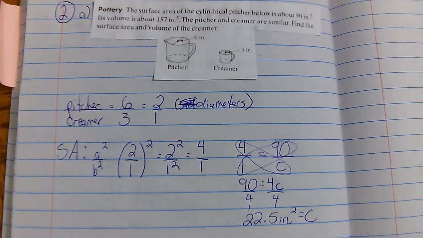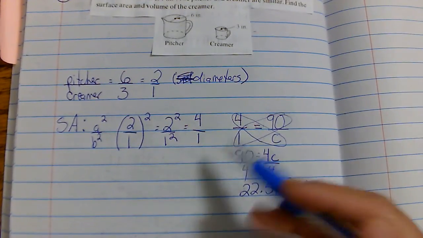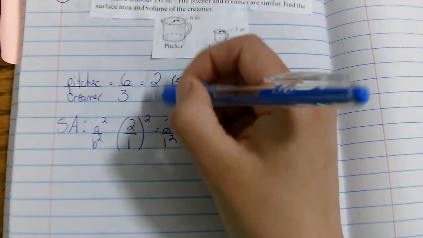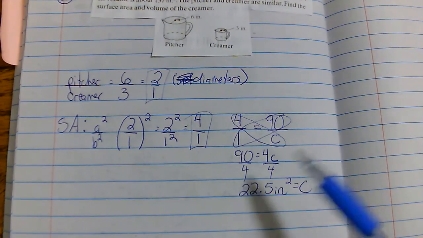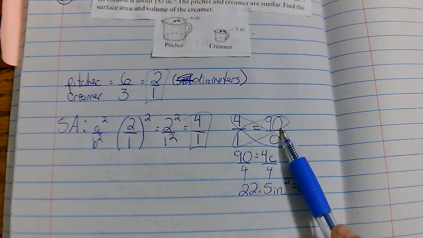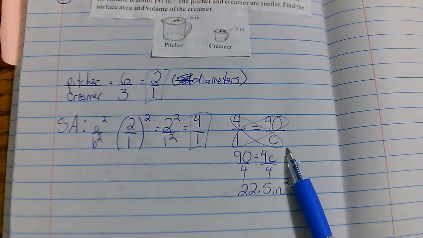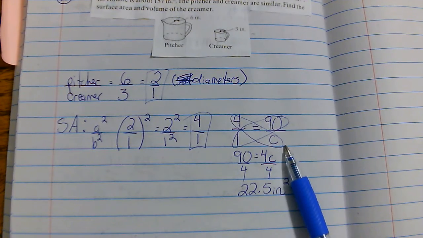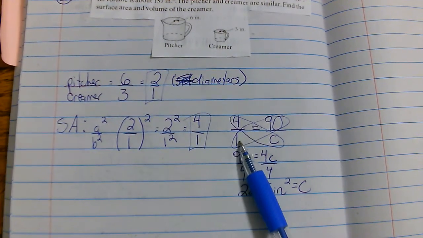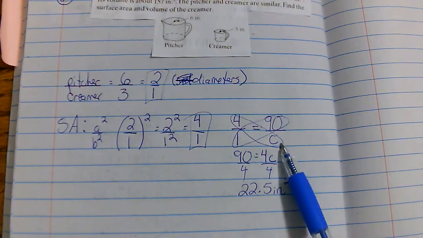Okay, so once you have your ratio, so this is the ratio for the diameters, this is the ratio for the surface areas, what I do is I set that equal to what I know and what I don't know. Okay, you just want to make sure you put it in the right order. So this was the larger over the smaller, so I have to do larger over smaller.